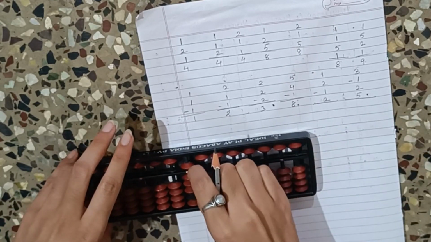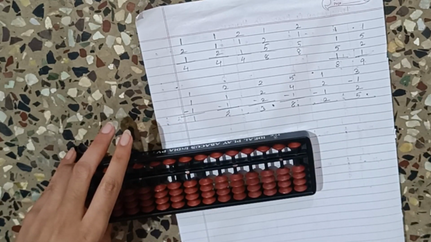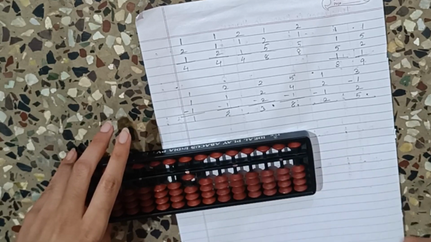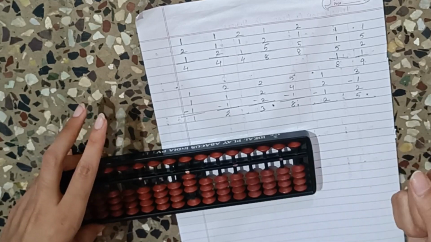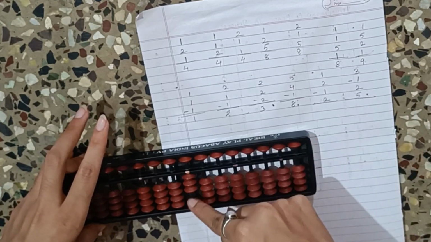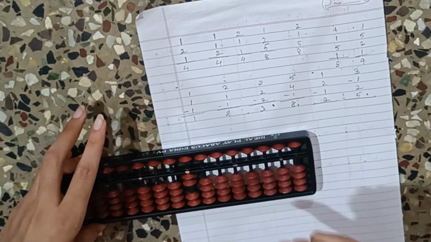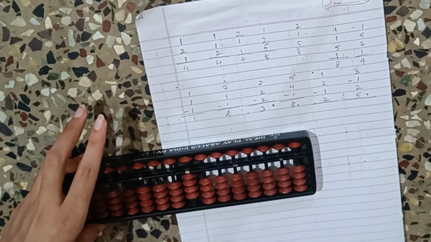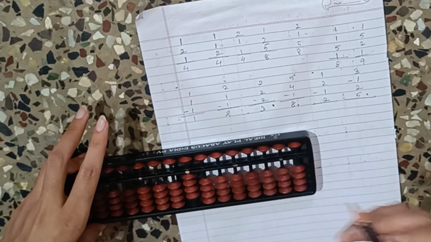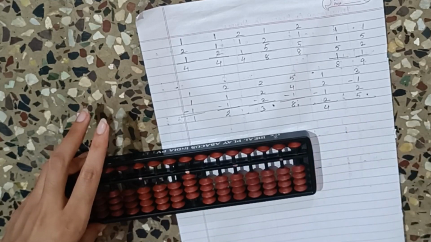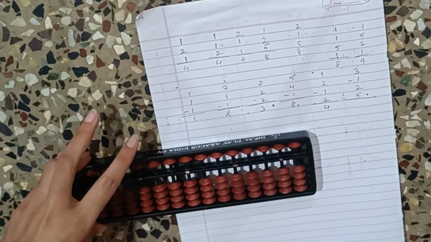Now we are going to 4 rows. The question is 1 2 minus 1 2. 1 2 means take 2 beads up together. Minus 1 means remove 1 bead. Now again take 2 beads up. 1 2 minus 1 2. What is your answer? 1, 2, 3, 4. The answer is 4.